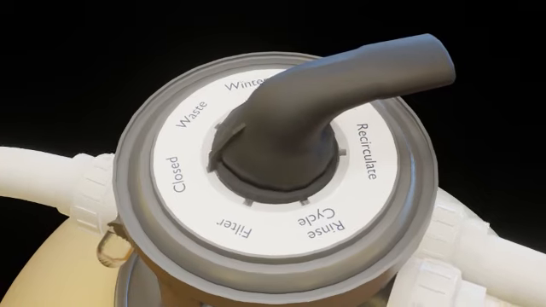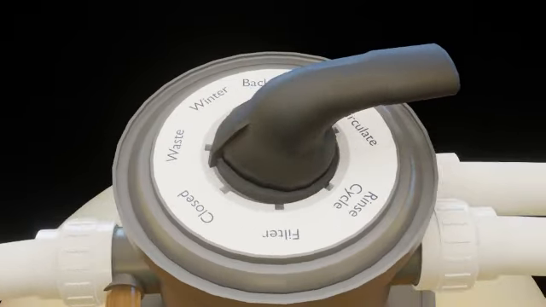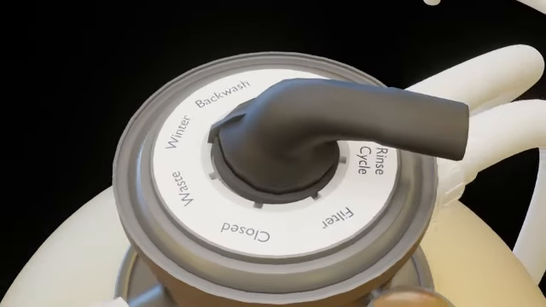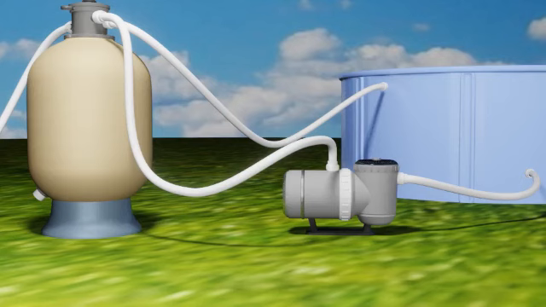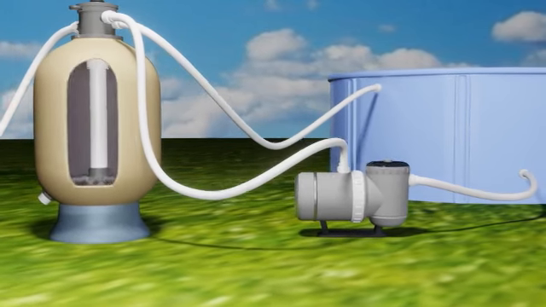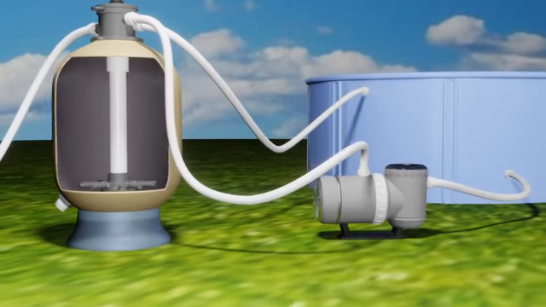Winter. The winter function is specifically designed to prepare the pool and filtration system for periods of prolonged inactivity. The water is removed from the system to minimize the risk of freezing.